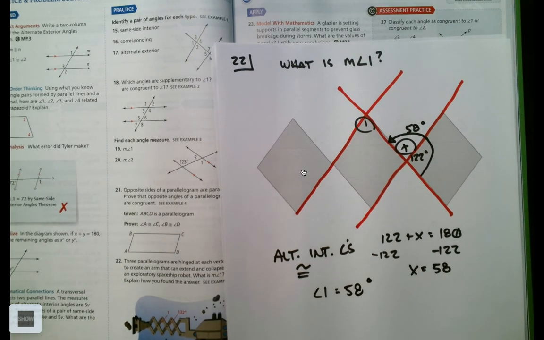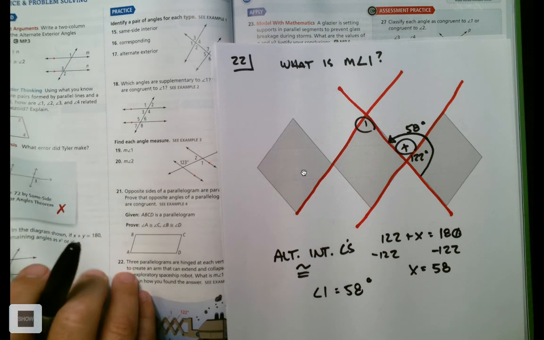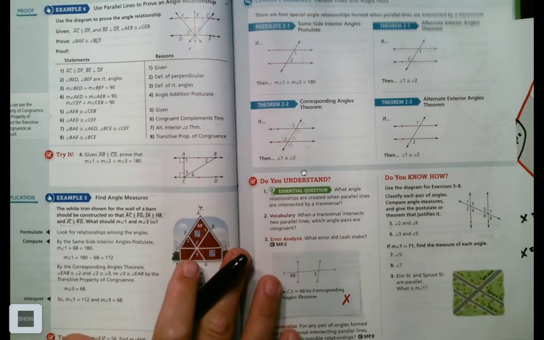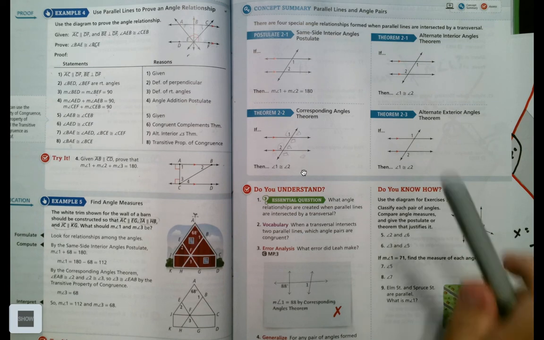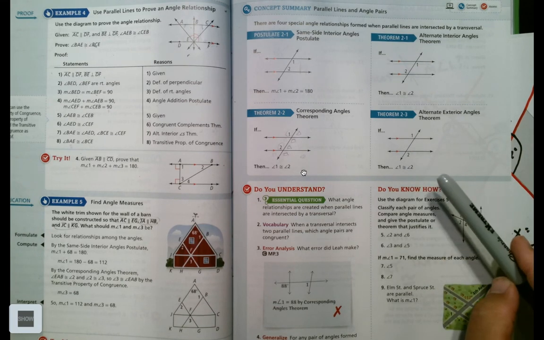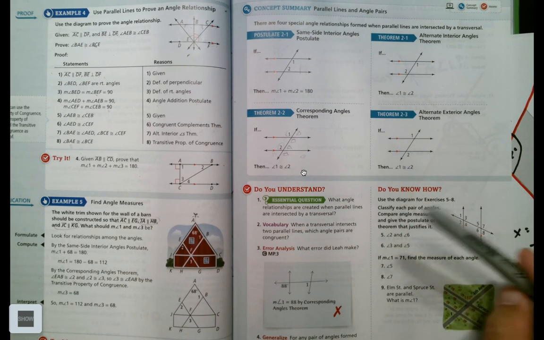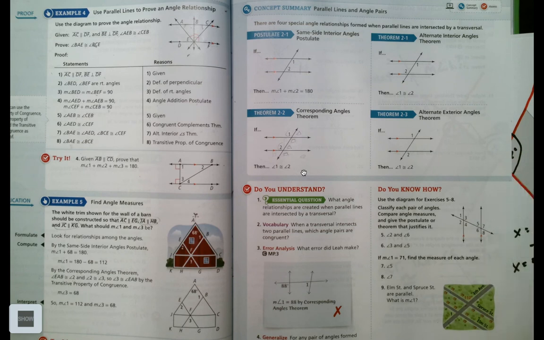It's got to be. The relationships this lesson is talking about, right there at the top of page 75, are key. They're crucial. You have to make sure you understand, when you have a set of lines and a transversal, which angles are going to be congruent to each other, equal to each other, and which angles are going to be supplementary. Those are really important from this lesson.